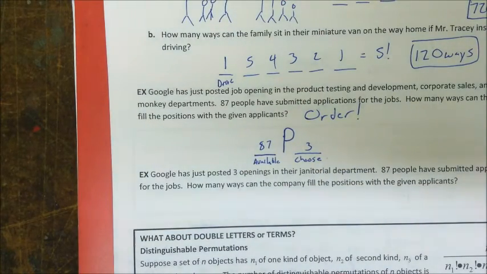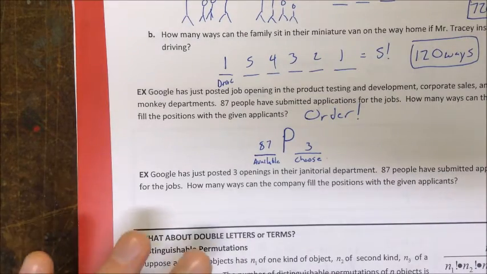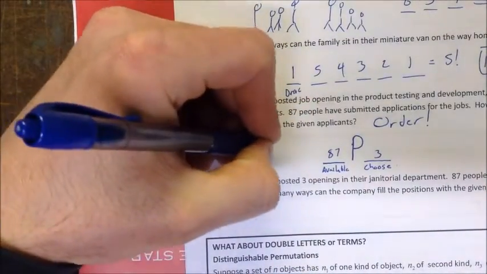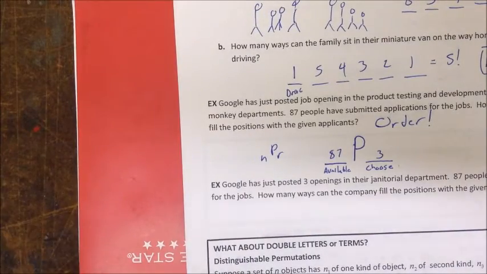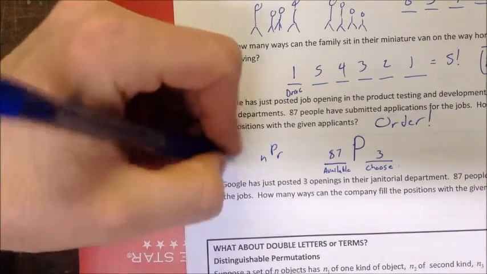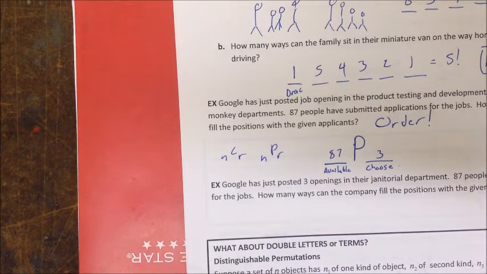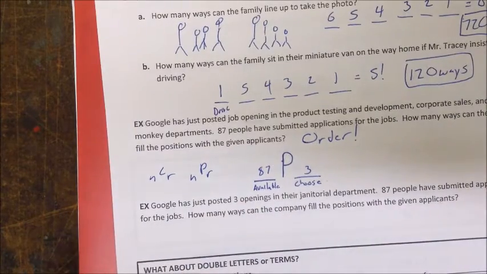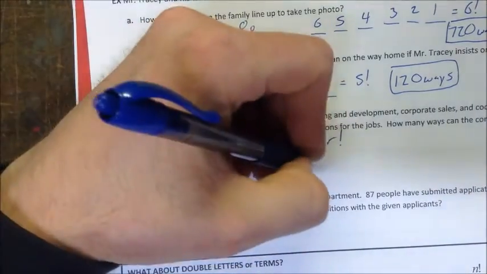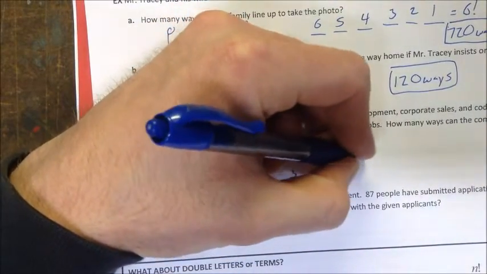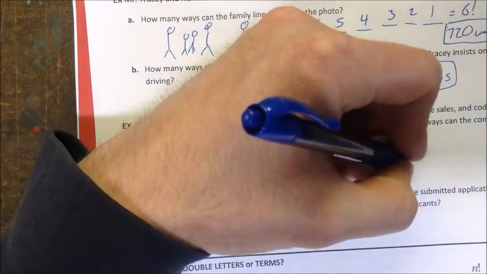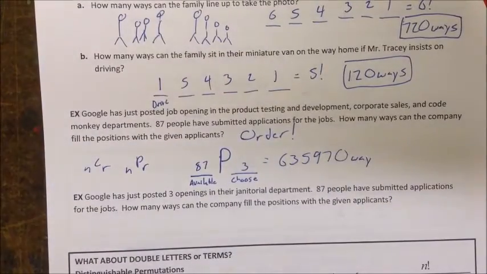So when you calculate that value, you can do it on your calculator. What you need to do is find the nPr option on your calculator. It is right next to the nCr option that we used yesterday. See if you can find that nPr option on your calculator. If it's a TI-84 or higher, it is going to be under the math menu and the PRB menu, which stands for probability. When I type this into my calculator, I get a value which is very large, and there are 635,970 ways that I could hire people for this position.